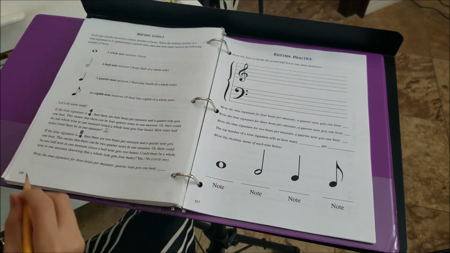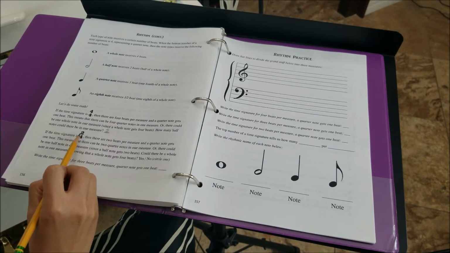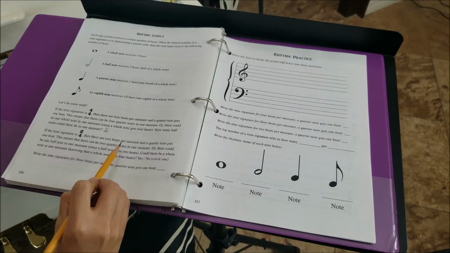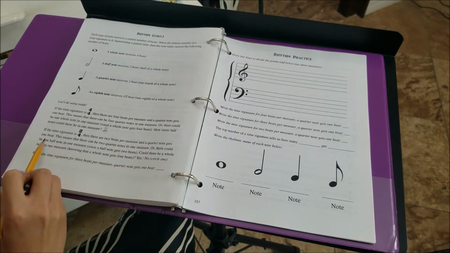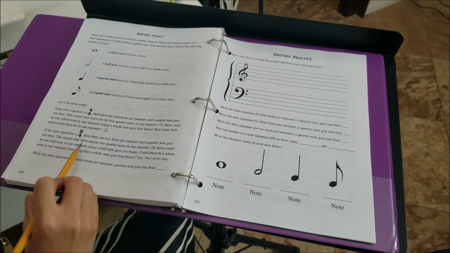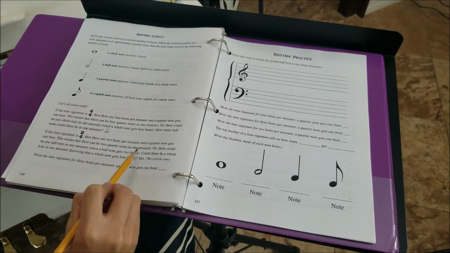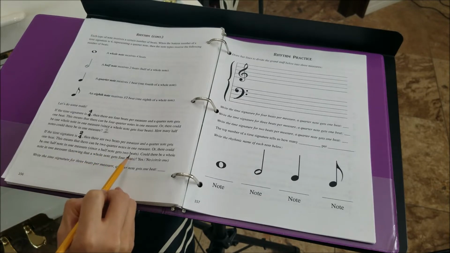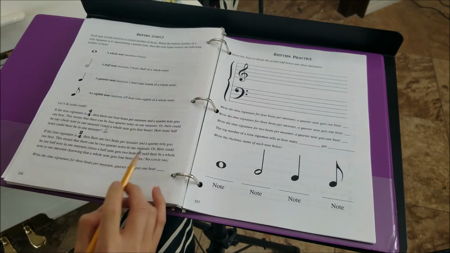There we go. Okay, now if the time signature is 2/4, 2 in the top and 4 in the bottom, then there are 2 beats per measure. And a quarter note gets 1 beat. So this means that there can be 2 quarter notes in one measure. Or there could be 1 half note in one measure, since a half note gets 2 beats. That's a whole measure, the 1 half note.